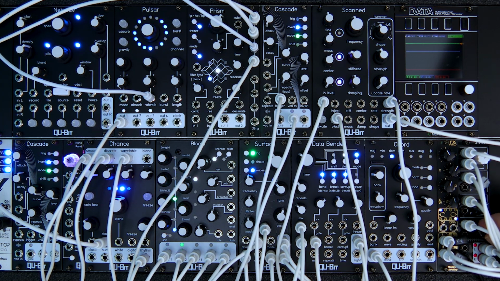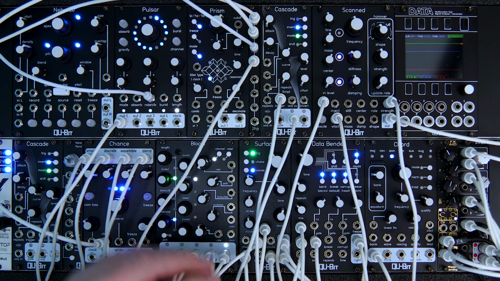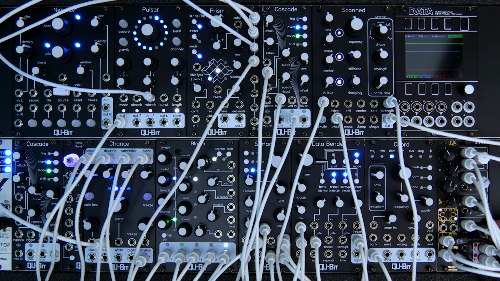Let's modulate decay so we can really hear that thing ring. Let's just use blend into the decay. Nice. Let's turn that guy down a little bit. And there you have it.